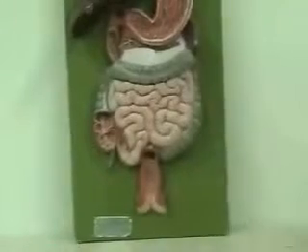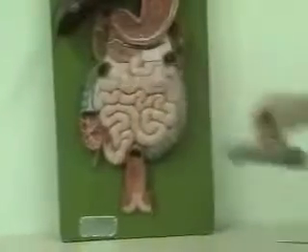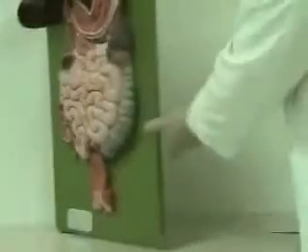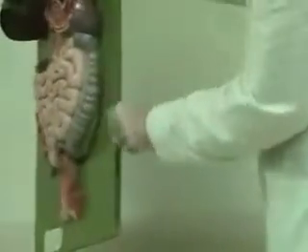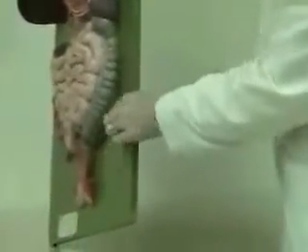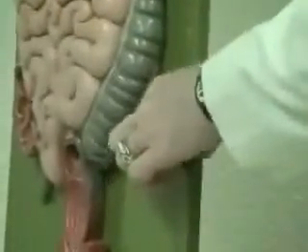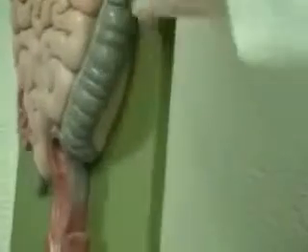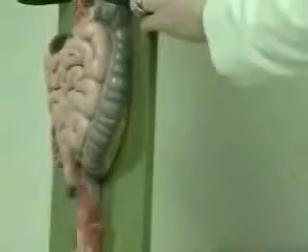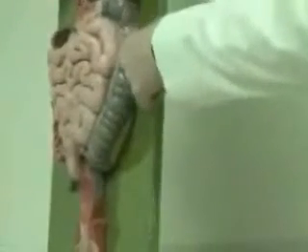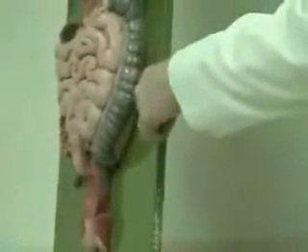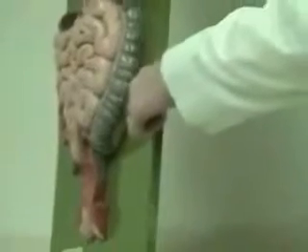If I turn this model very carefully, you can see the sigmoid colon is not attached to the board. There is some yellow here. That represents a mesentery called the sigmoid mesocolon. So the descending colon was fused to the posterior body wall, if we view this board as the posterior body wall. So it was retroperitoneal. But when we get to the sigmoid colon, we are no longer retroperitoneal.